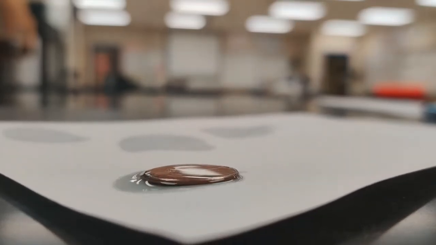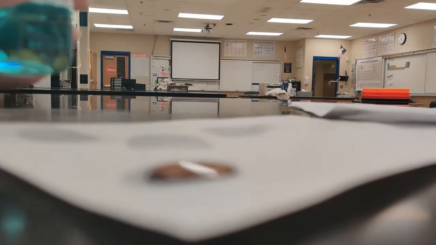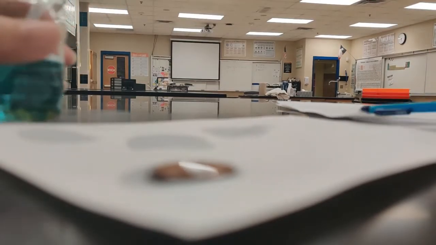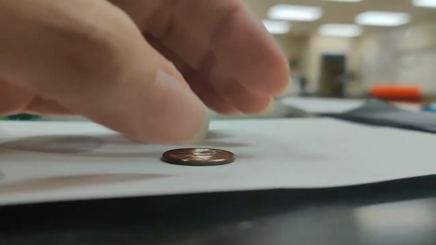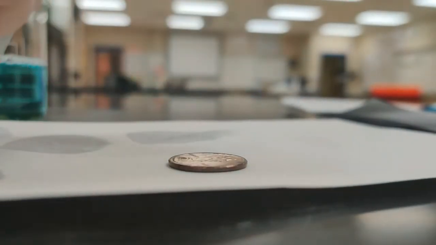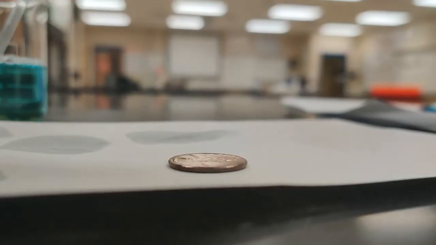20. All right, so we definitely had our first trial as a little bit of a bigger number than our other ones. Maybe I should be rinsing off this penny in between trials. I am drying it off, but maybe the soap is staying on it a little bit. It's possible.